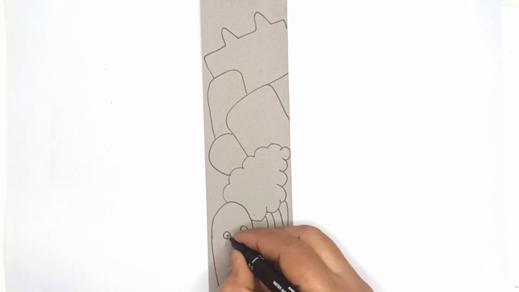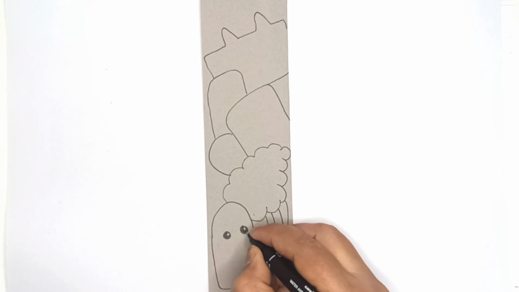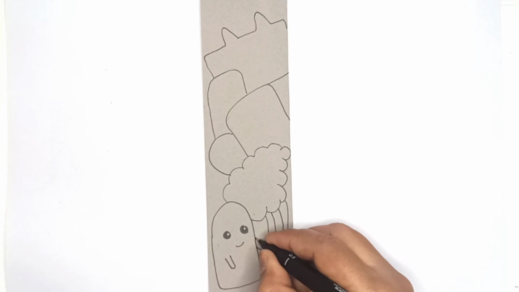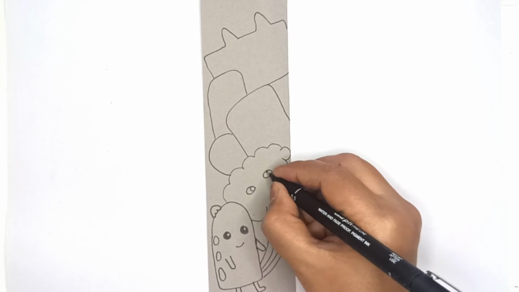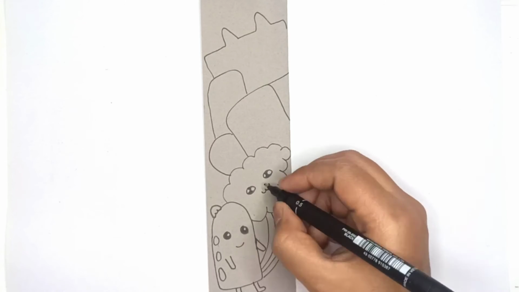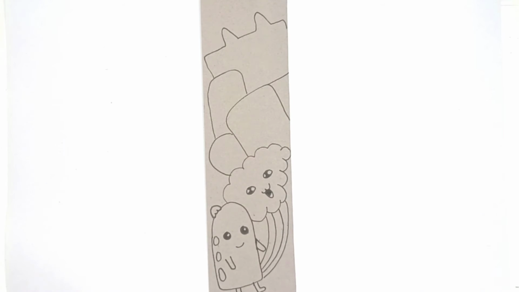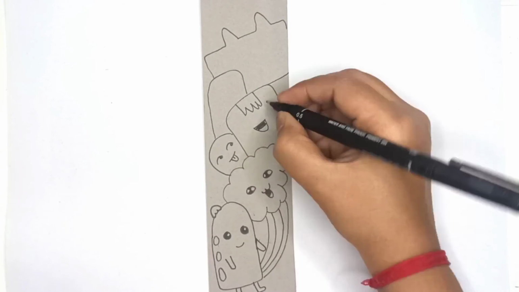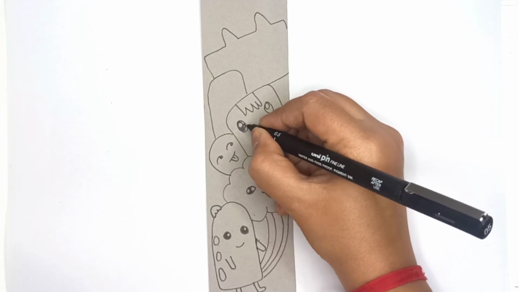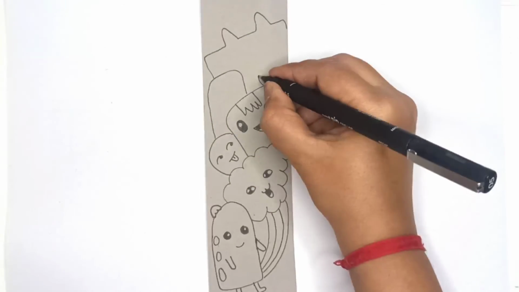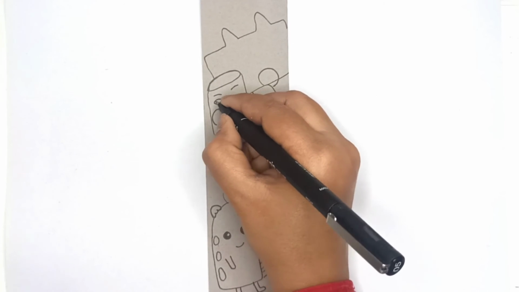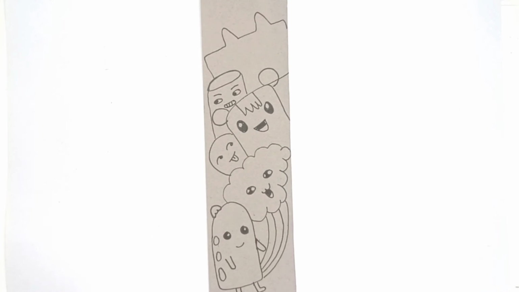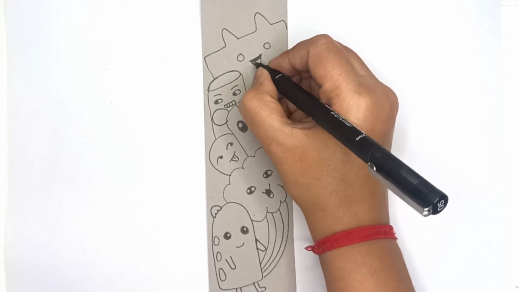Now let's add different expressions. Here you can also add a small hand or leg portion, some kind of hairband or cap maybe. And let's simply play with shapes. There is no restriction when we're talking about doodling, so give yourself freedom to try things. While you are adding expressions, try to add different moods for an interesting look.